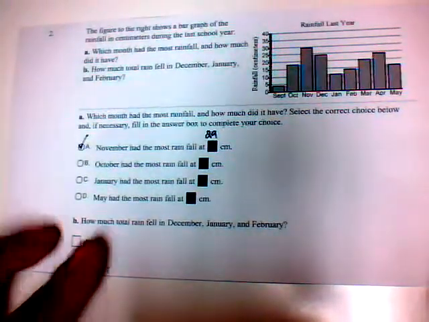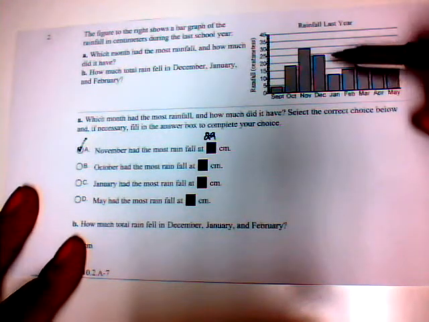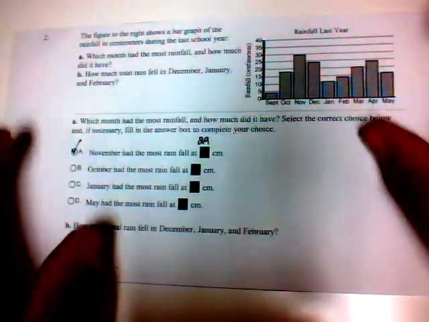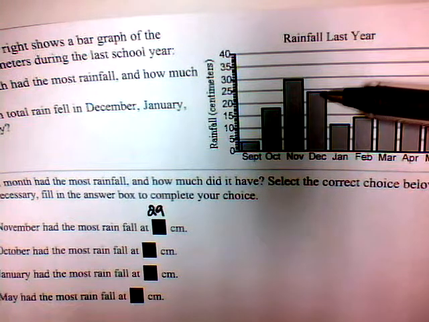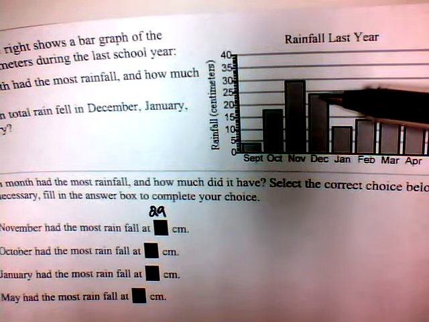Part B, how much total rain fell in December, January, and February? Okay, here's December up here. I'm going to say December had approximately 28 centimeters of rainfall. January, I'm going to say had 11.